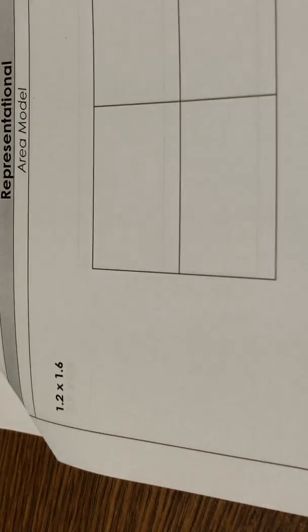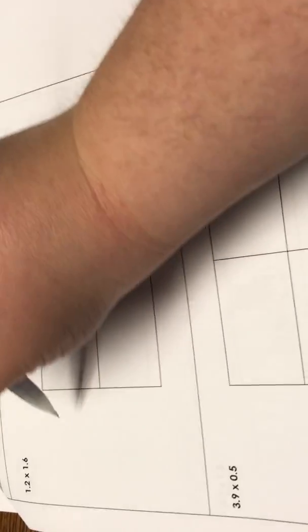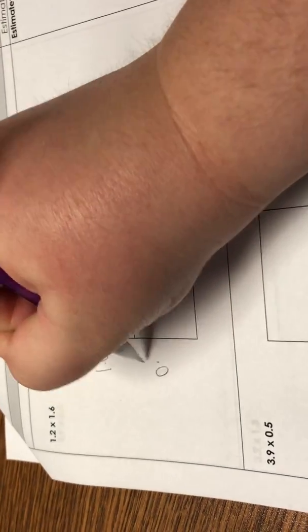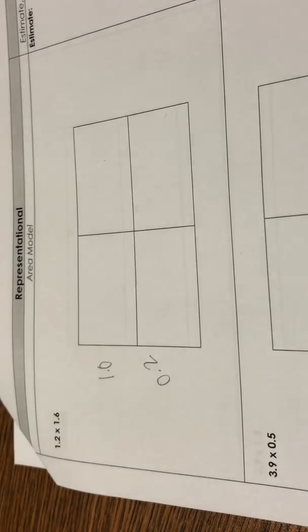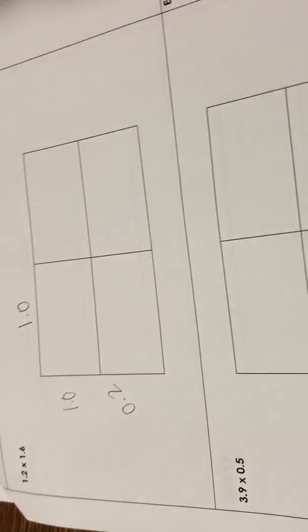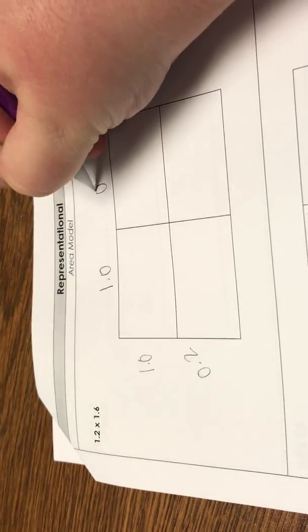Remember, which one is your rows? Is that the first number or the second number? Right, that's the first number. So the first number is 1. Notice I put 1.0. And then 2/10. Okay, my second number is 1 and 6/10.